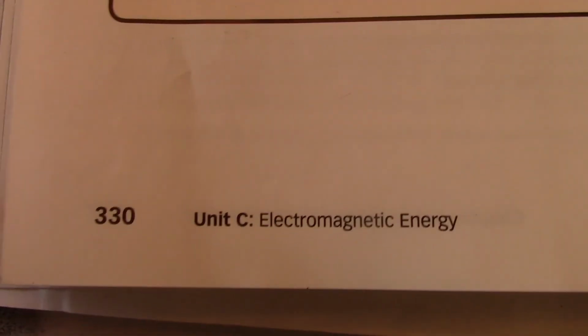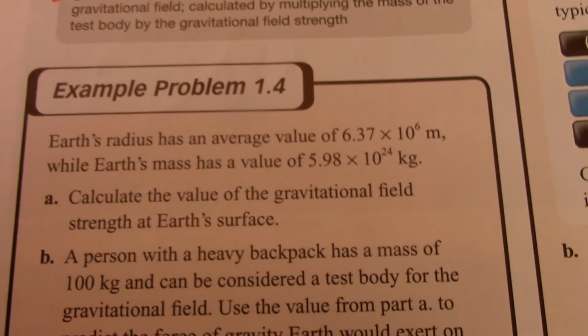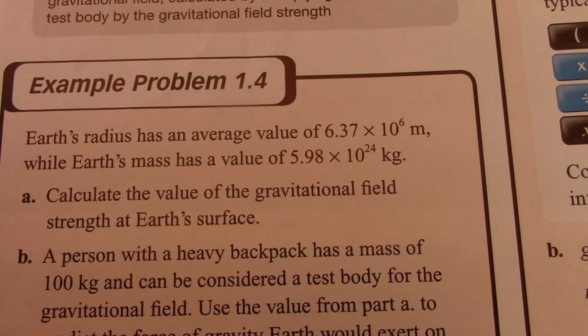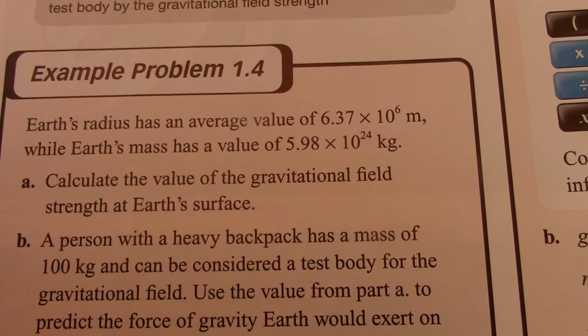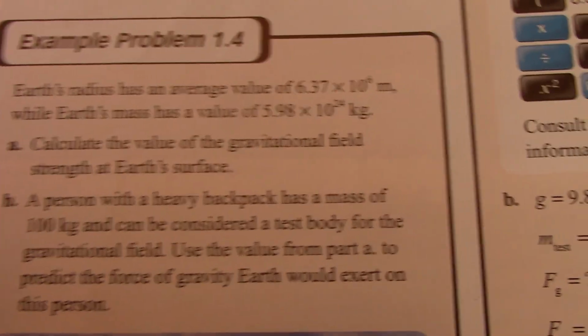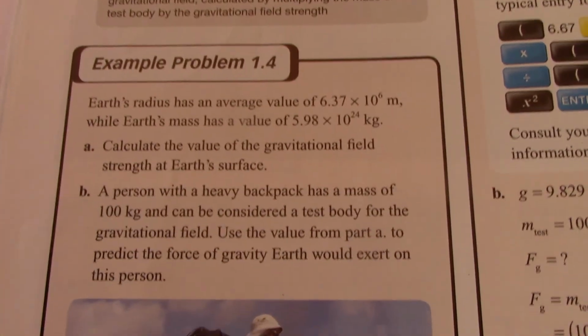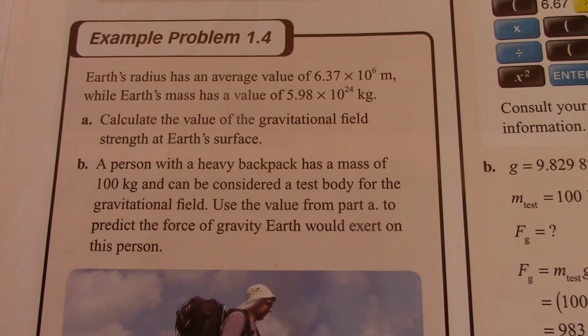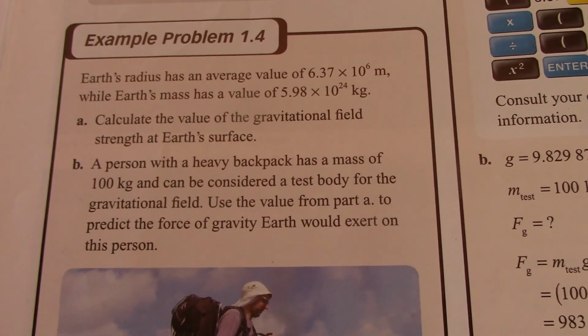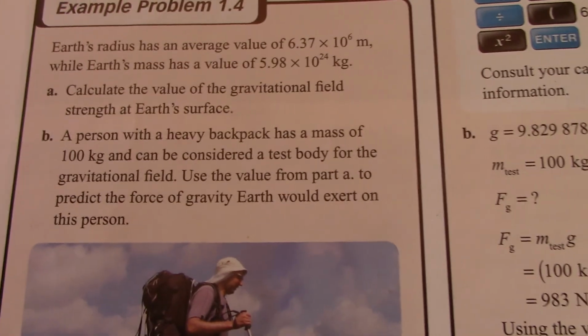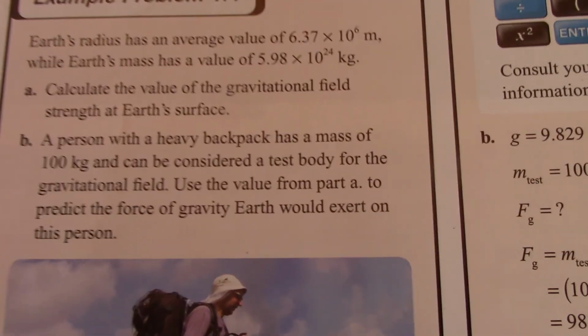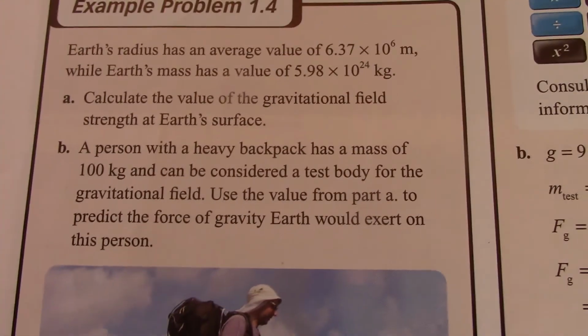On page 330, so I turn back a little bit. Here's an example problem. Earth's radius has an average value of 6.37 times 10 to the 6 meters, while Earth's mass has a value of 5.98 times 10 to the 24th kilograms. Calculate the value of the gravitational field strength at Earth's surface, and predict the force of gravity Earth would exert on a person for part B if they had a mass of 100 kilograms.